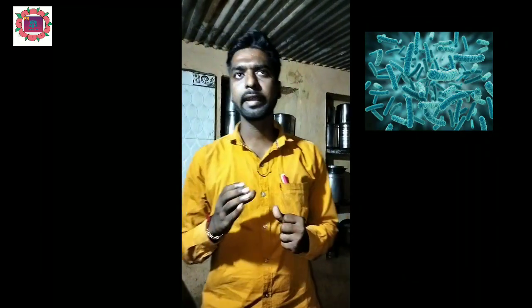Cider is an alcoholic beverage prepared from apple juice. This apple juice contains 2 to 8% alcohol, and this process has two steps, and two types of microorganisms are involved. The first microorganism is yeast, the species Saccharomyces cerevisiae, and the second is lactic acid bacteria, the Lactobacillus species.